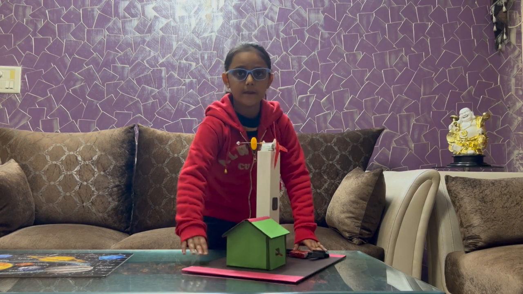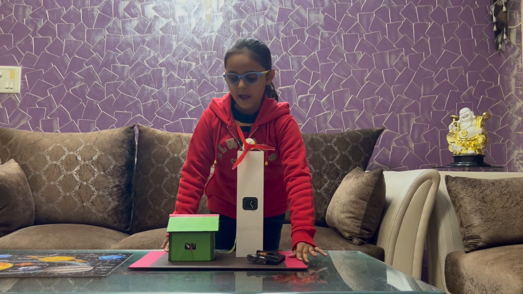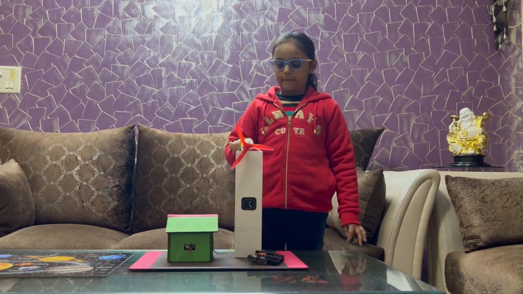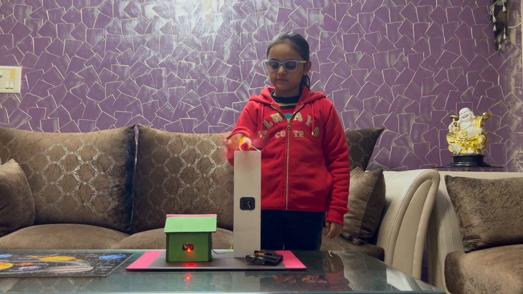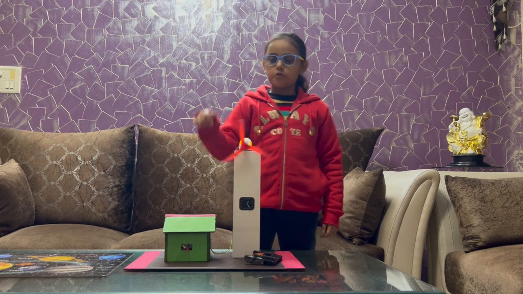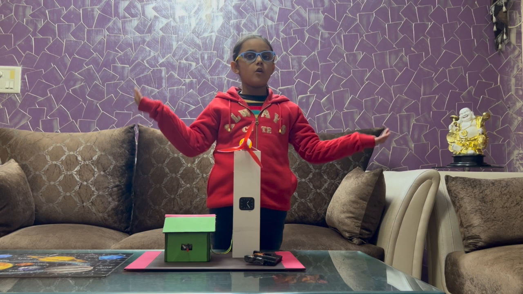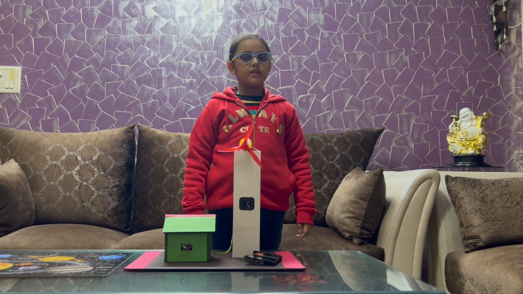Now again pay attention to the bulb. I will do it again. Look, the bulb lights up. This is how electricity is produced by wind energy.